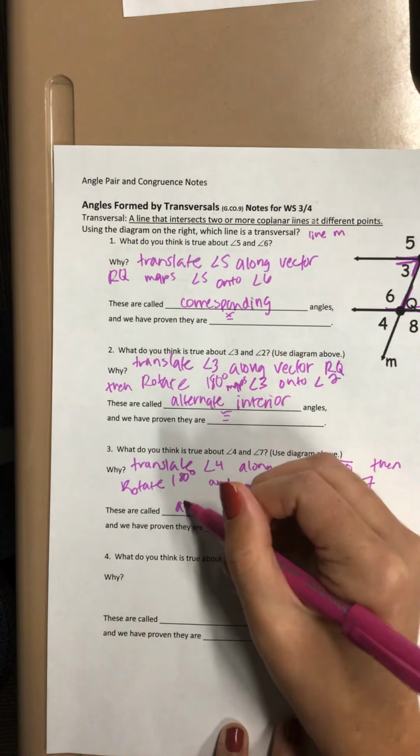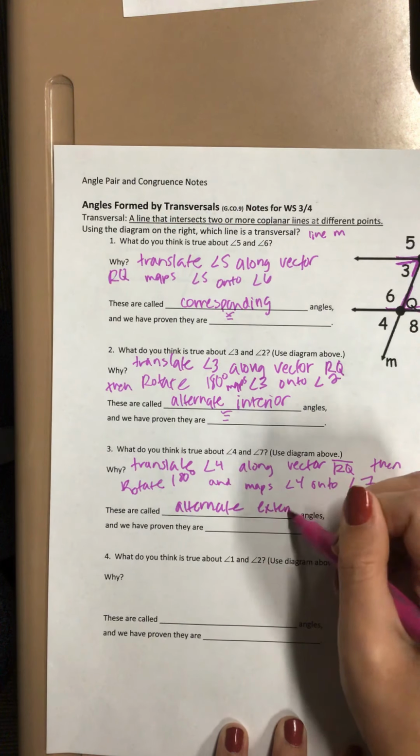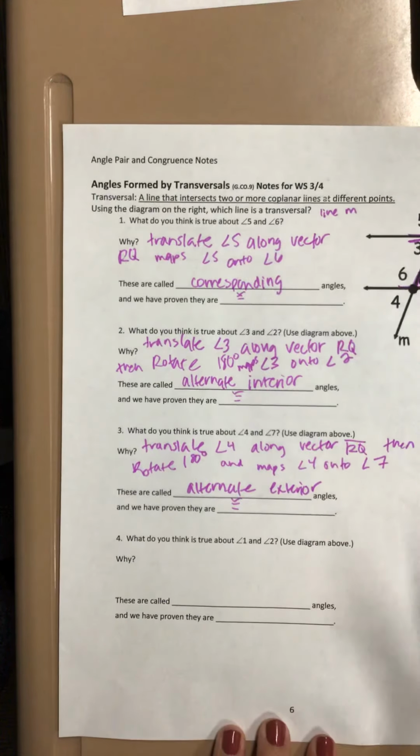These are called alternate exterior, and guess what? They are congruent.